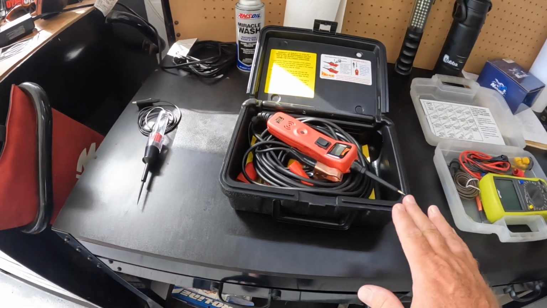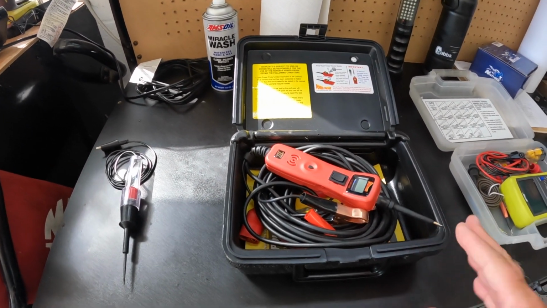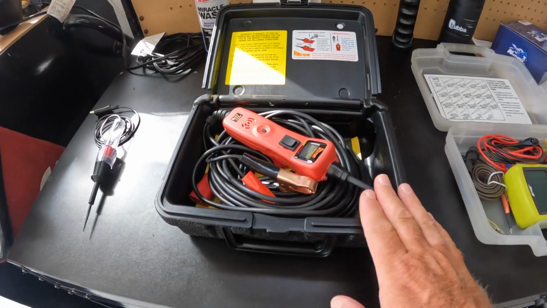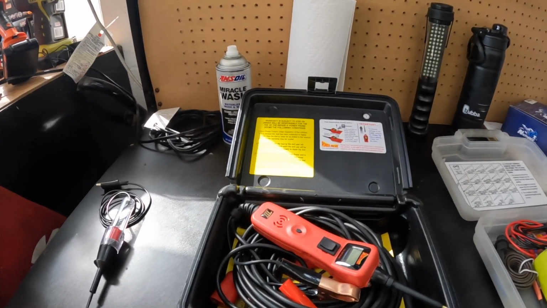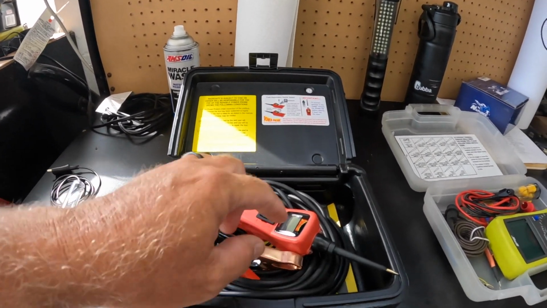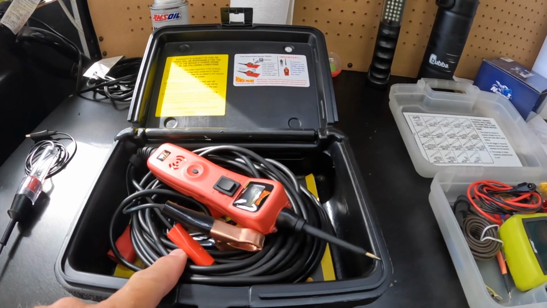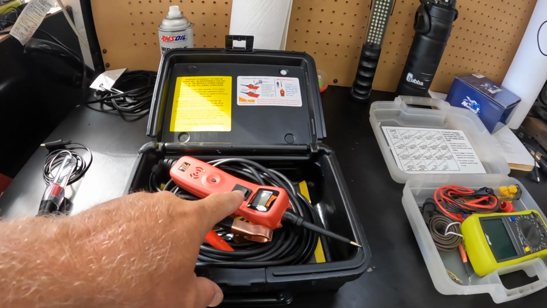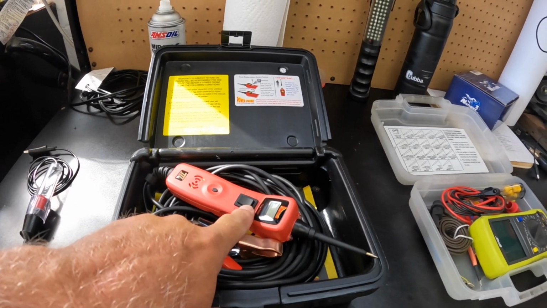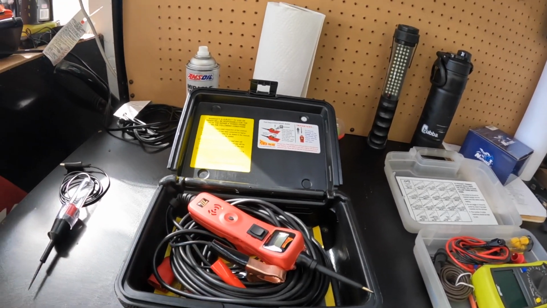Then the next step up from that, this is called the power probe. These are pretty expensive. They make some cheaper versions. I've never used any of the cheaper versions. I've always used the power probe, but continuing on. So the beauty of the power probe is, one, it has an extra long cable. See the cable? And it actually hooks to your battery, and it allows you to apply positive and ground.